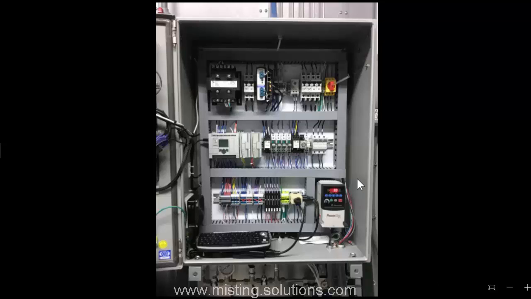The next circuit breaker, and actually it's not a circuit breaker, it's a fuse block. It's this guy right here. It looks like a fuse block. It is the fuses for the variable frequency drive. Now these fuses are going to be either 10 amps, 15 amps, or 20 amps, depending on the motor horsepower of this variable frequency drive. 10 amps, 1 horsepower; 20 amps, 2 horsepower; 15 amps, 2 horsepower; 20 amps, 3 horsepower.